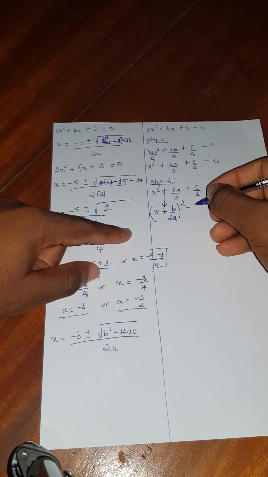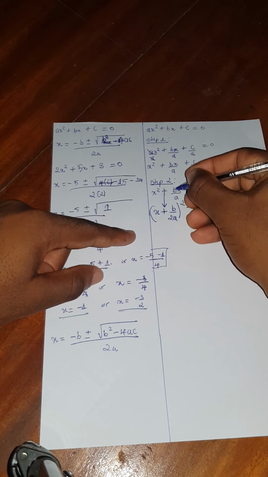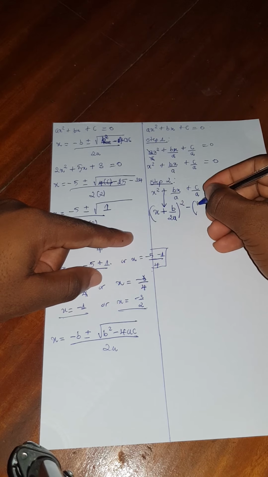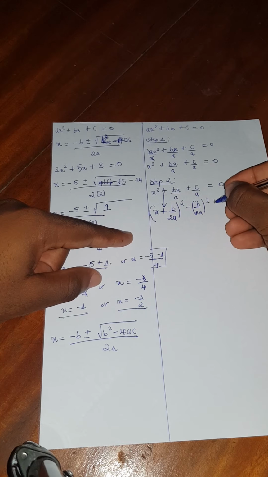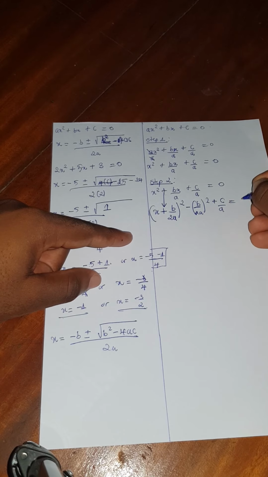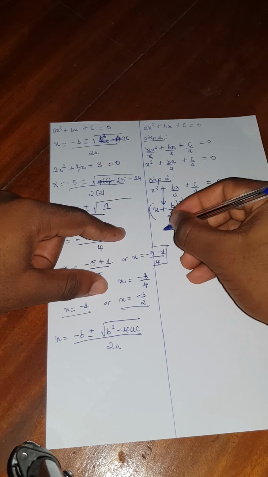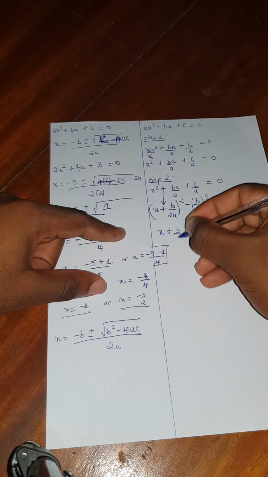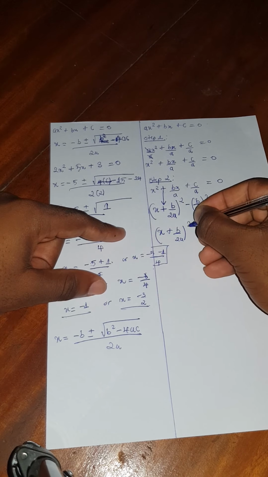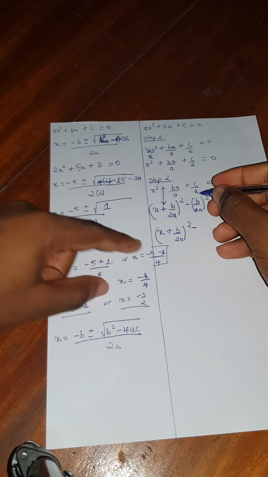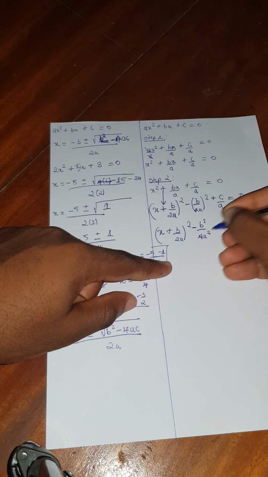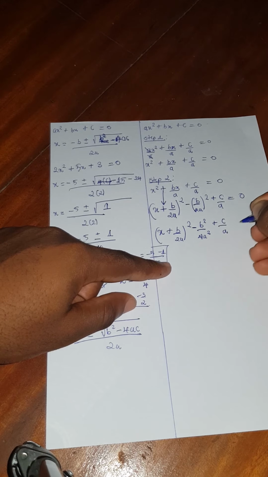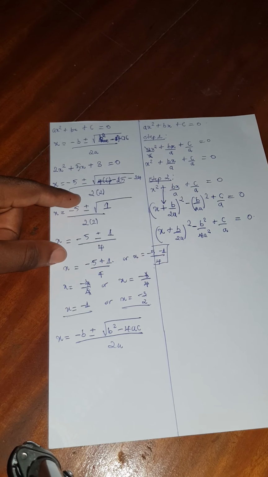We subtract the coefficient we've divided by 2, b all over 2a squared, and we add the last term, equal to 0. So it gives us x plus b all over 2a, all squared, minus b squared all over 4a squared, plus c all over a equals 0.